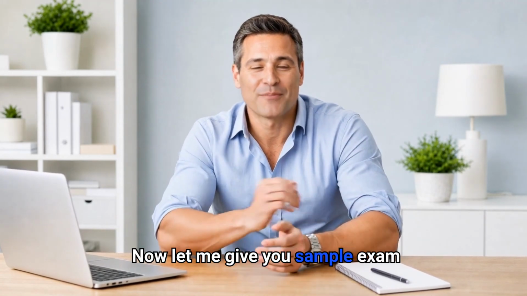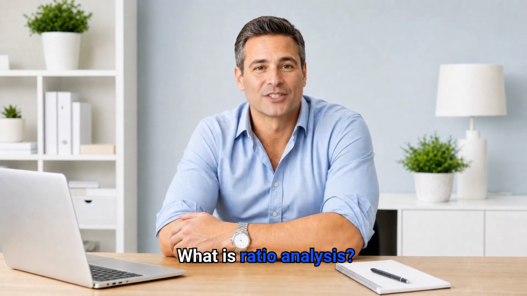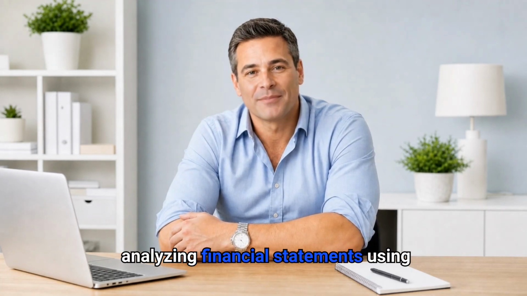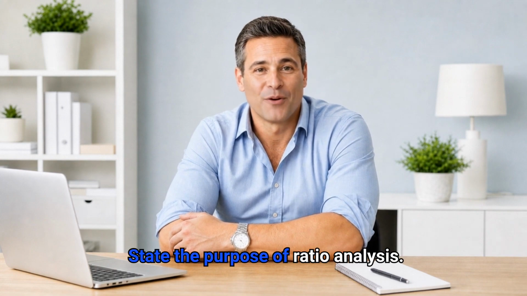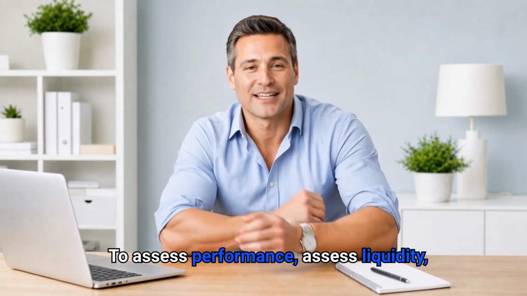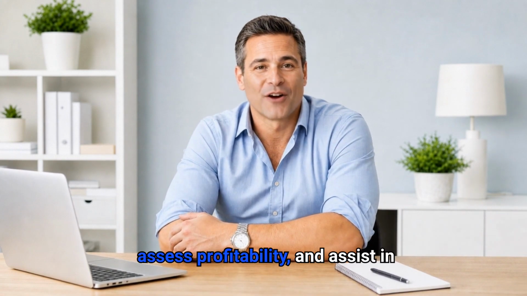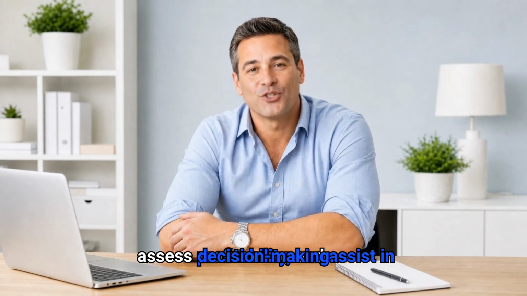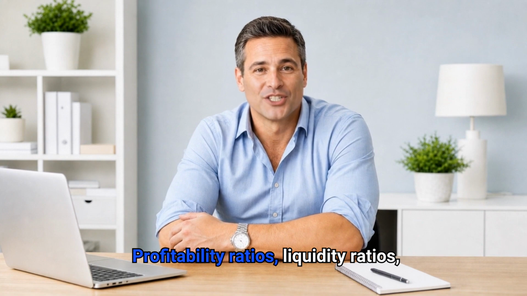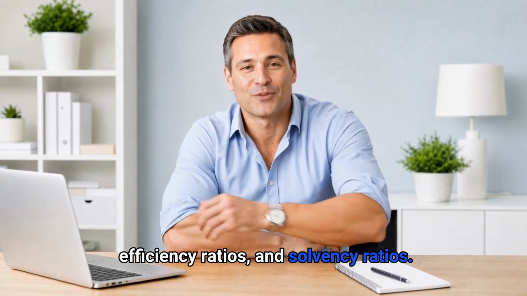Now let me give you sample exam questions to prepare you for your test. What is ratio analysis? Ratio analysis is the process of analyzing financial statements using ratios. State the purpose of ratio analysis: to assess performance, assess liquidity, assess solvency, assess efficiency, assess profitability, and assist in decision-making. State the classification of ratios: profitability ratios, liquidity ratios, efficiency ratios, and solvency ratios.